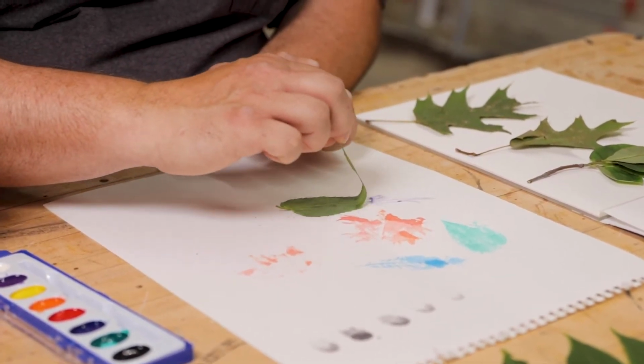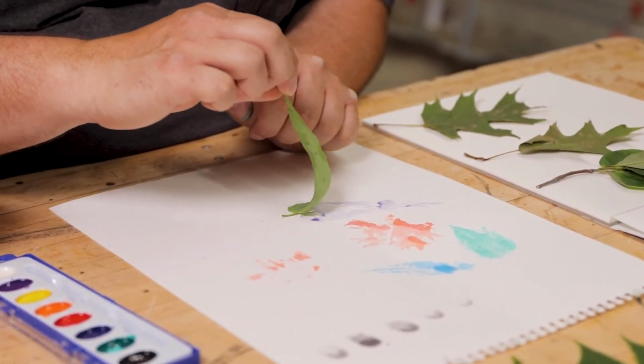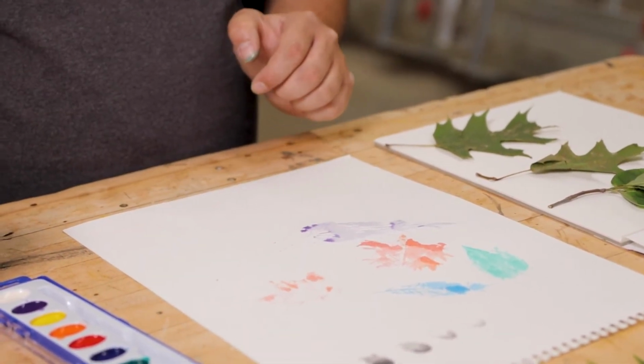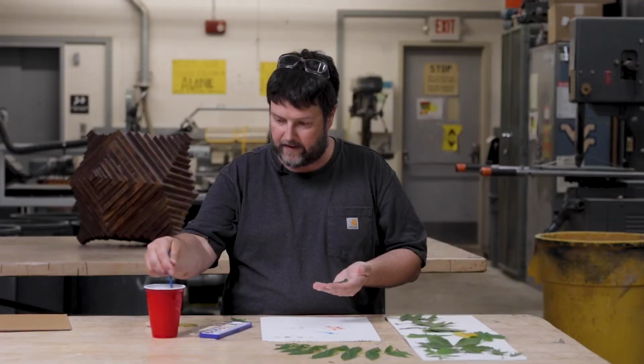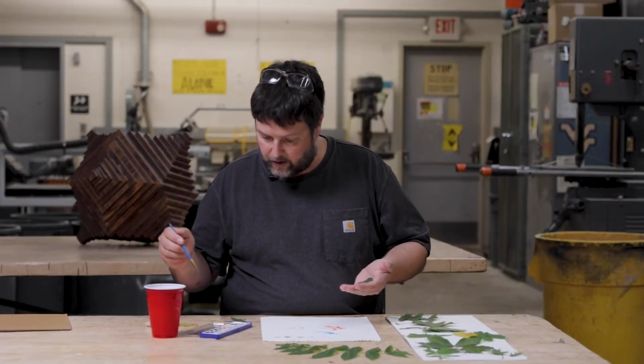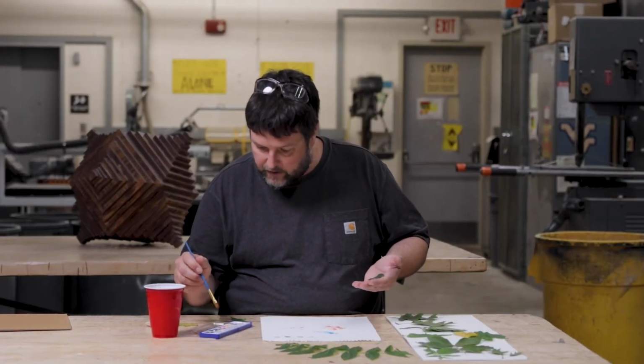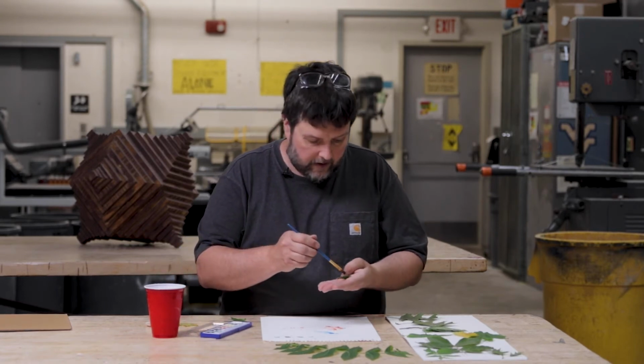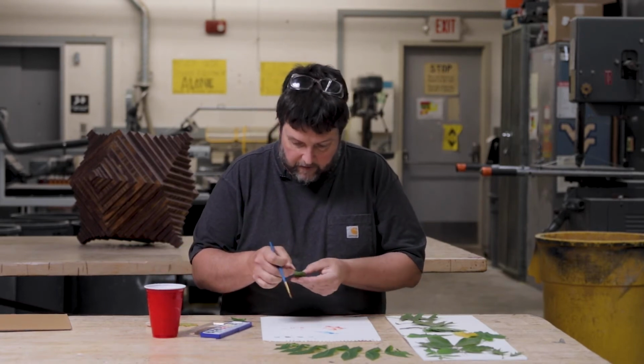Oh, that is really nice. So I think what I want to do for the next one is just to do an impression of the front of the leaf, because I haven't done that yet. I think that'd be kind of cool to give that a try as well. So I am gonna see how that works here.